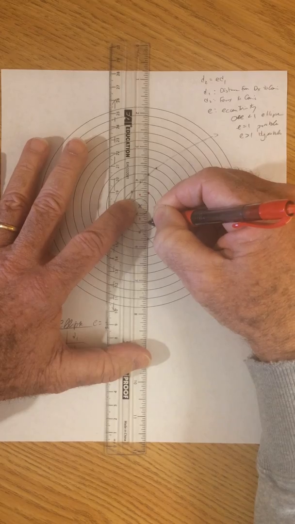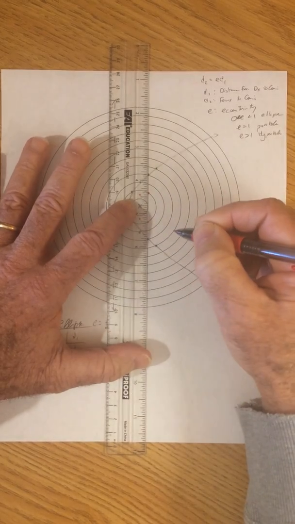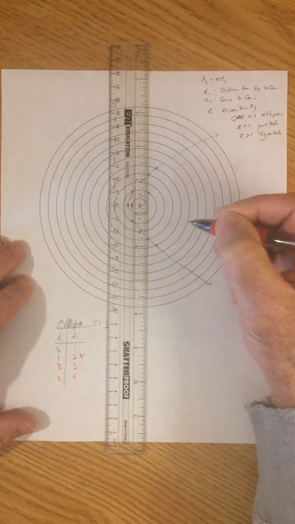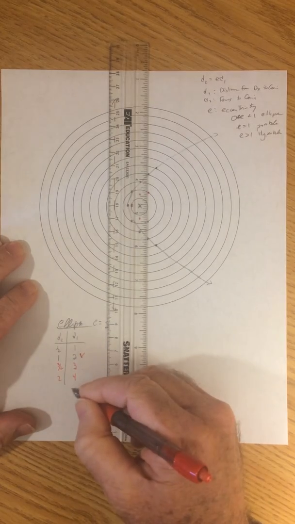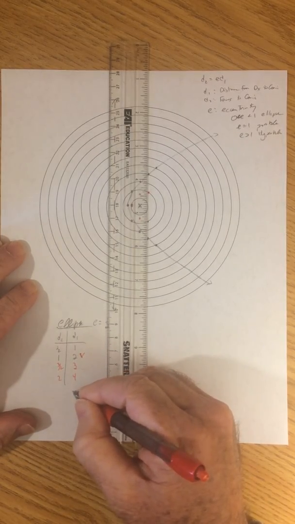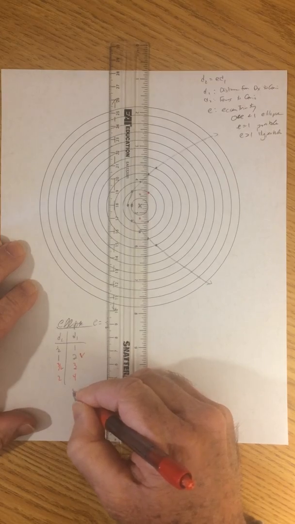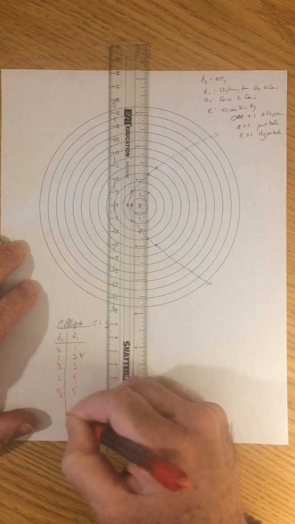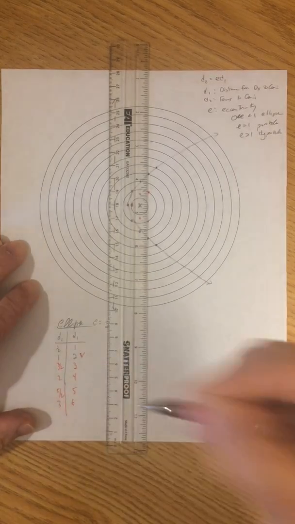4 and 2. And again, if this is going a little bit too fast for you, you can go back and you can stop, okay? And you can do this a little bit more slowly. I'm trying to save memory space. 5 and 5/2. 6 and 3 are going to be the other ones.